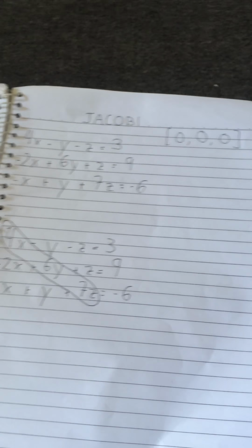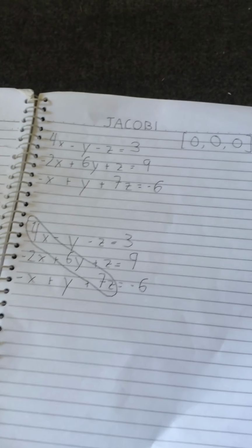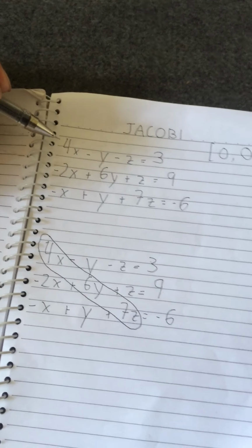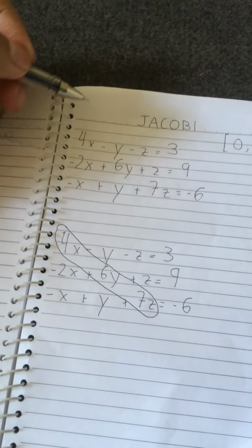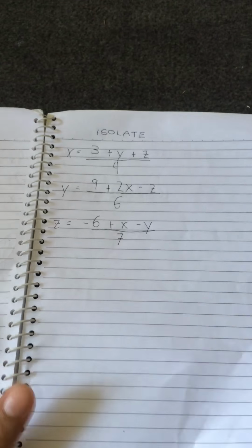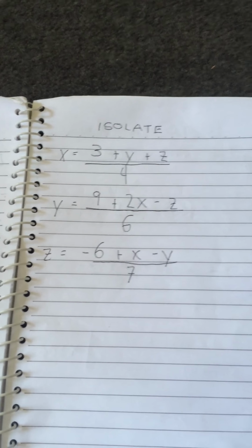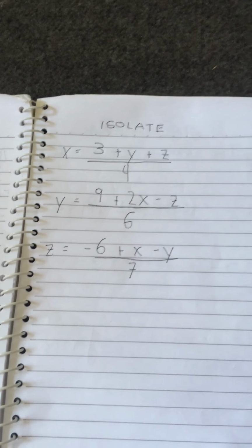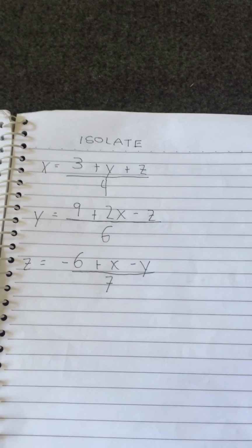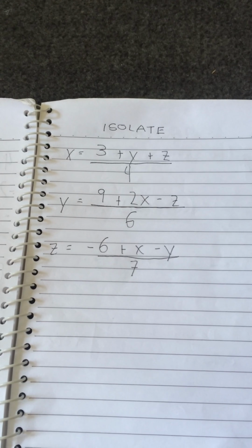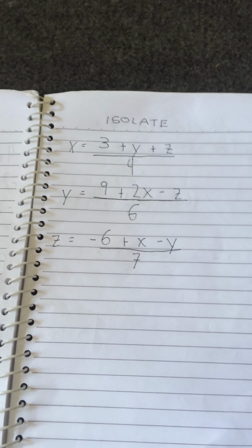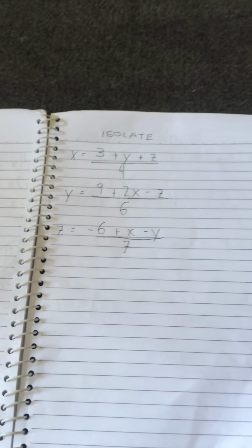Then the next thing we're gonna do is isolate every letter that has the greatest number. Here on our first equation, x has the greatest number, right? So that's 4. We're gonna isolate x. Here's the result. In this part, we isolated the letter that has the greatest number. So x equals 3 plus y plus z all over 4. y equals 9 plus 2x minus z all over 6. z equals negative 6 plus x minus y all over 7.